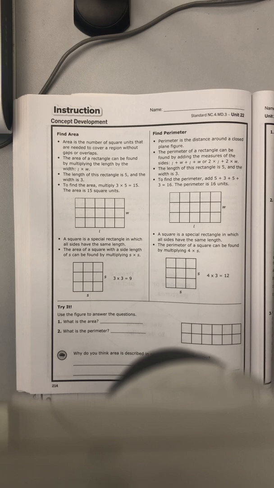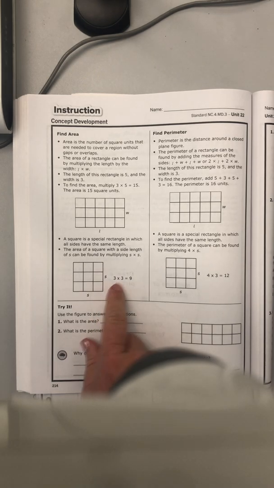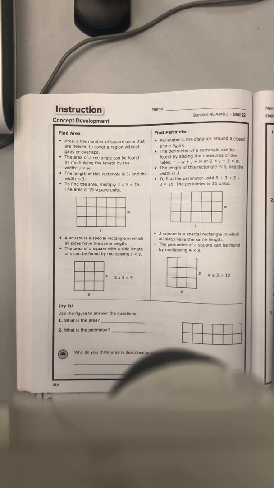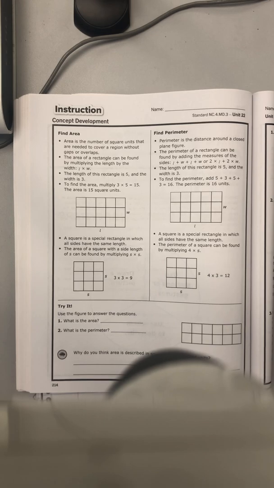Then why is it 4 times 3? Why isn't it 4 times 3? It's not. No, this one. Oh, we're not there yet. That's perimeter. We're not looking at that yet. All right. Now, let's look at the perimeter.